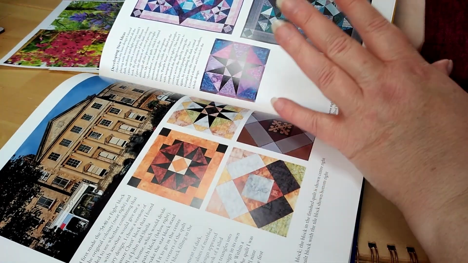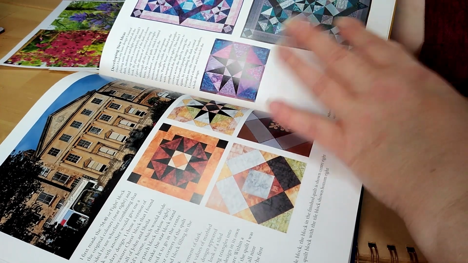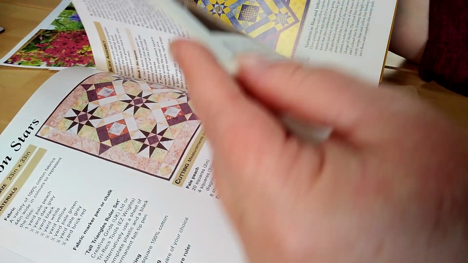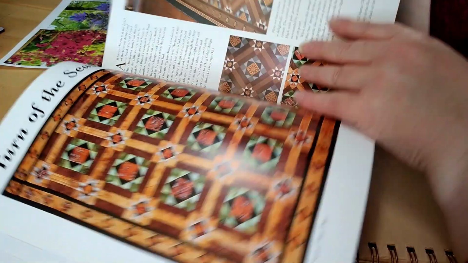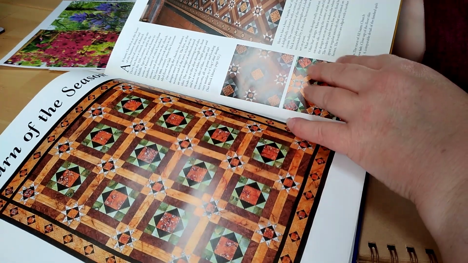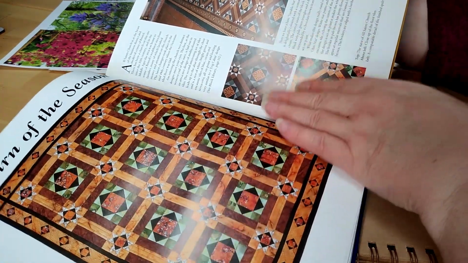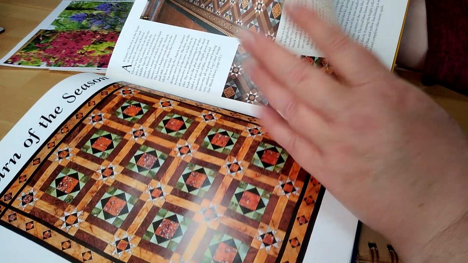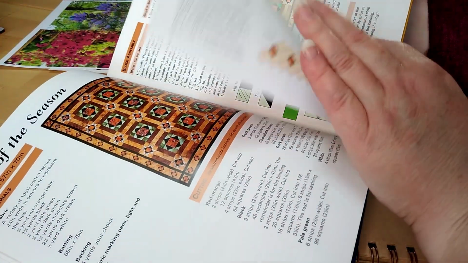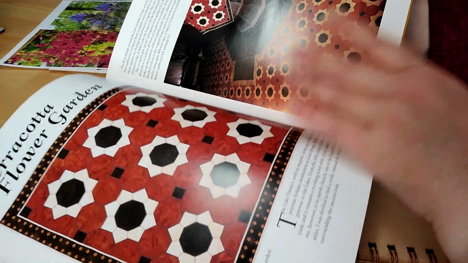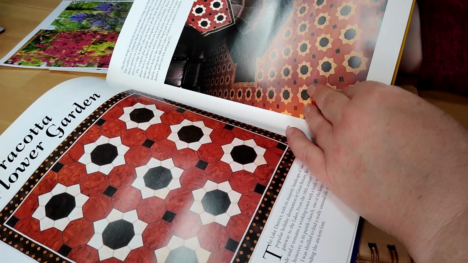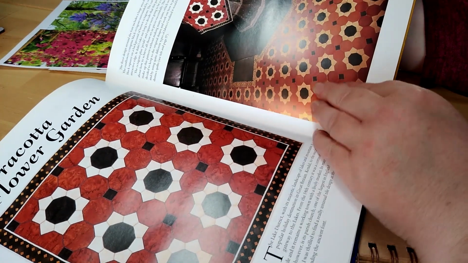And if you're not confident about translating a design from what you see around you, this book is a really excellent place to start. I'll put all the information about it in the description, but I just thought I'd show you a quick flick through of different things. And it's really nice the way she approaches everything as well, and how she tries to replicate the colours and things like that by using batiks mainly.